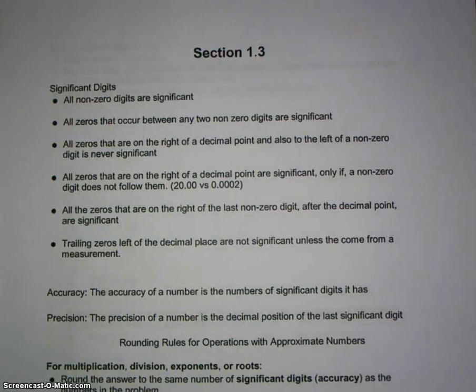All right, section 1.3. Section 1.1 and 1.2 was probably stuff you mostly knew already. But I think section 1.3 might be kind of new. In section 1.3, we're going to deal with approximate numbers. And this is a really, really important topic in science.